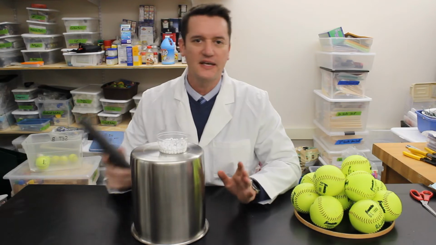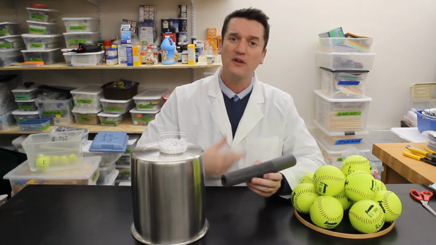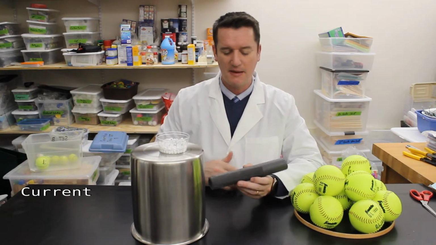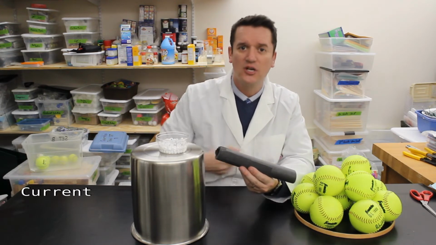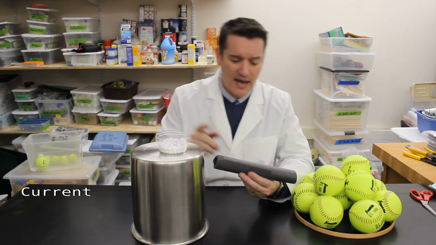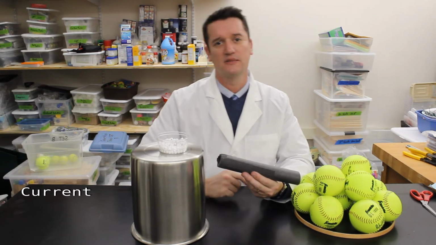So, a couple of things about electricity. If we were going to look at the current in electricity, the amount of current, we would just need to know how much charge is flowing through here every second. How much charge is moving through?